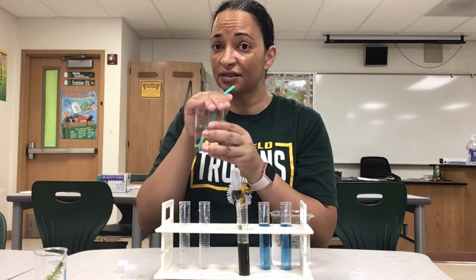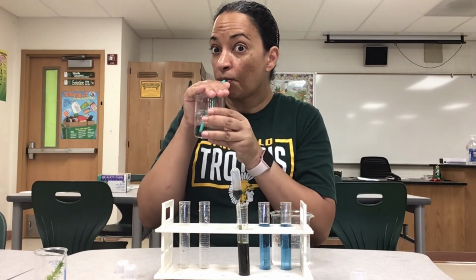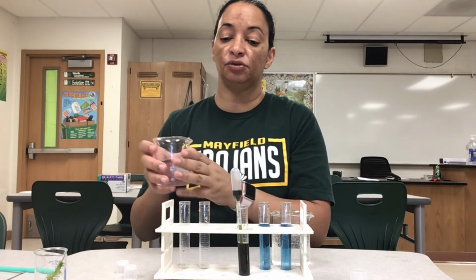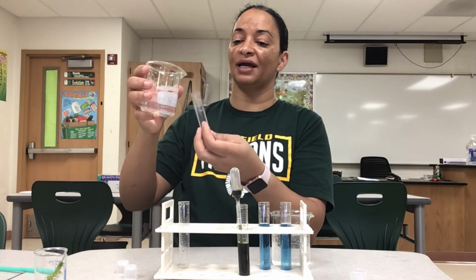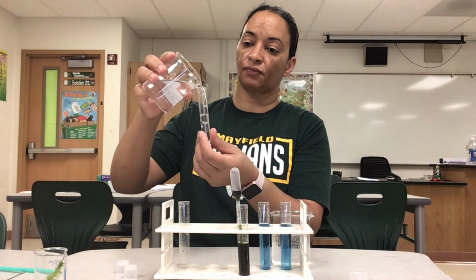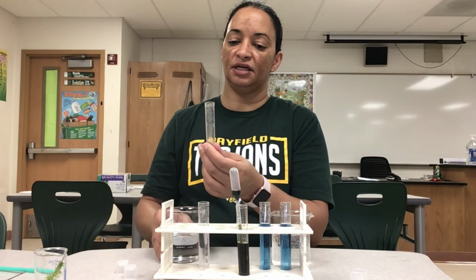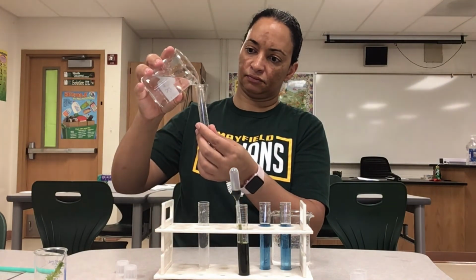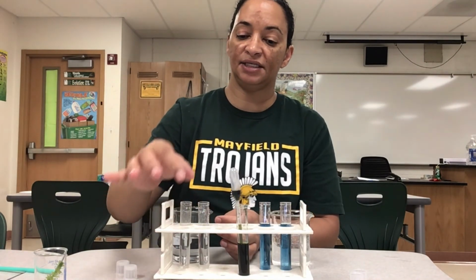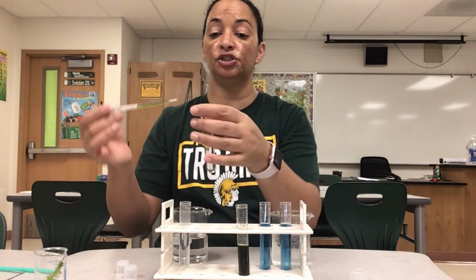So I'm adding carbon dioxide into my water. Okay, so now my BTB should indicate the presence of carbonic acid in my water. So I'm going to go ahead and pour 10 milliliters in. Okay, 10 milliliters in here. There we go. And now I'm going to add BTB, and if there's enough carbon dioxide to form carbonic acid, then it should turn yellow.